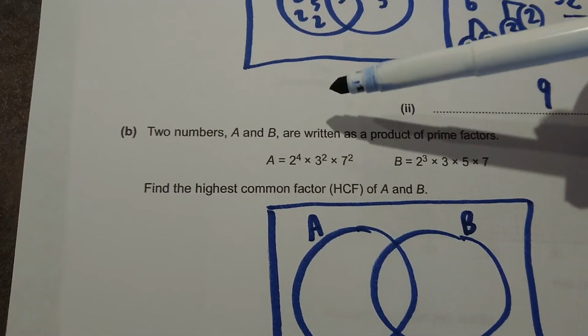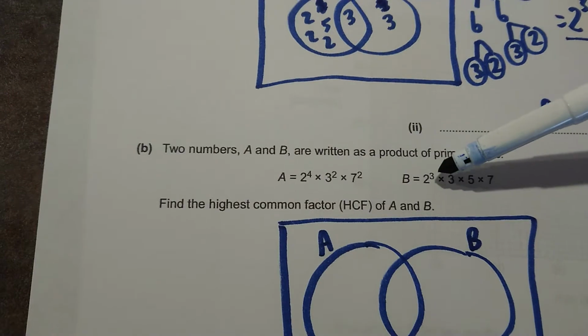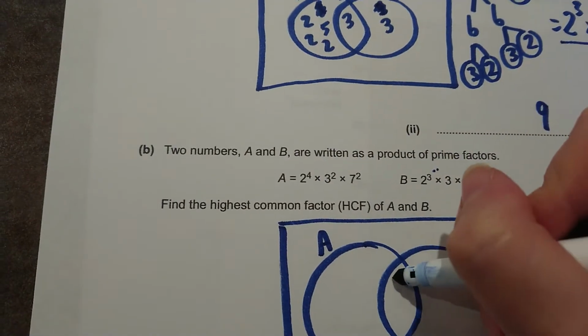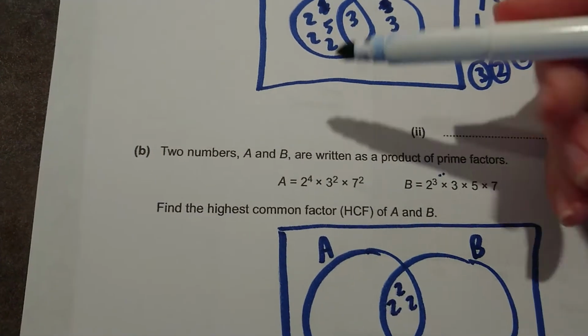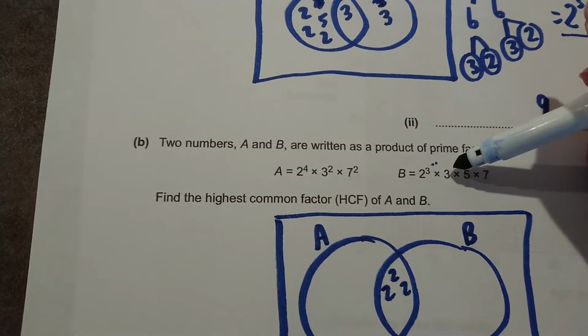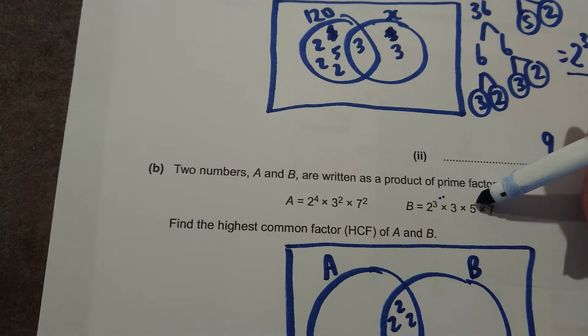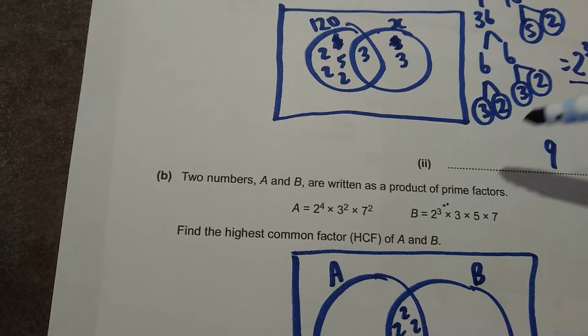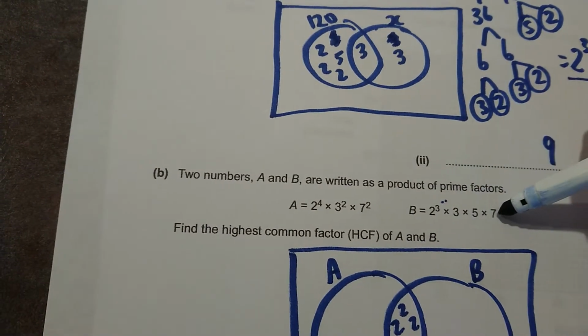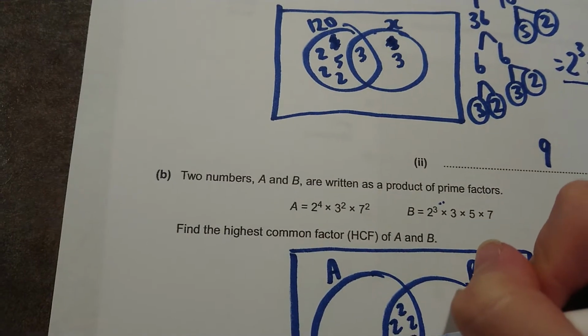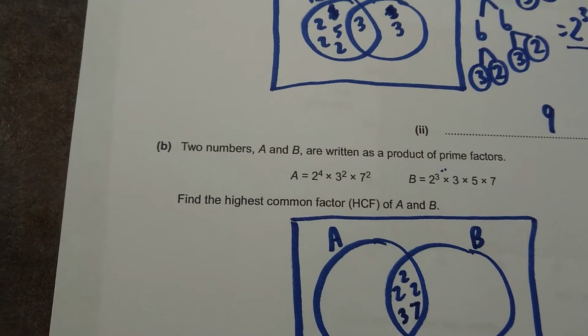So looking at what is in both, we've got a 2 to the power 4 here, but only a 2 cubed here. So I can put 3 2's in the middle. I've got a 3 squared here, but only 1 3 there. So I can put 1 3 in the middle. I've got a 5 here, but no 5's there, so no 5's in the middle. And then I've got a 7 squared there and a 7 there. So the most I can put in out of the 7's is just 1 7.